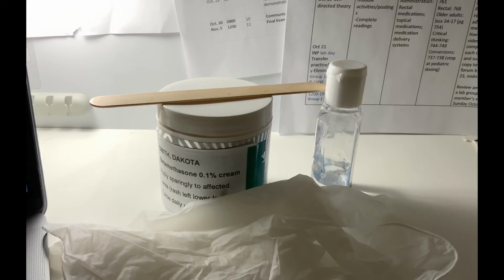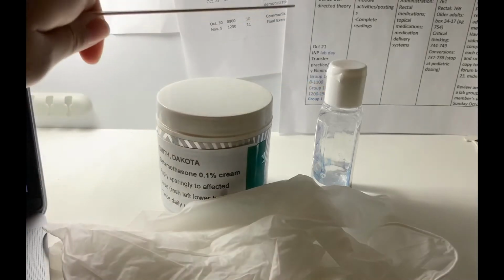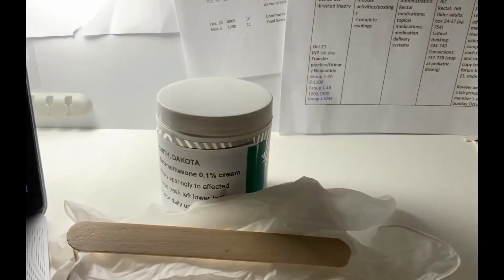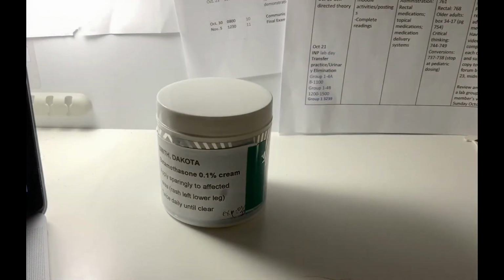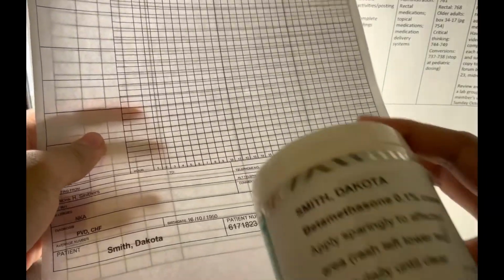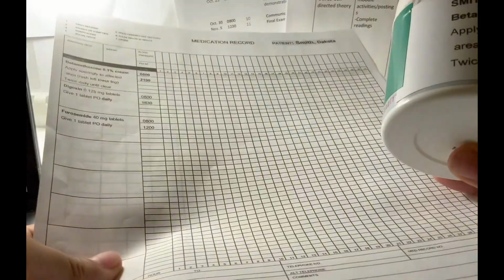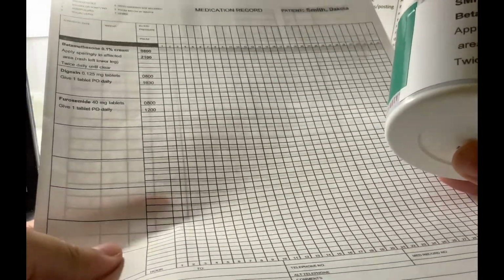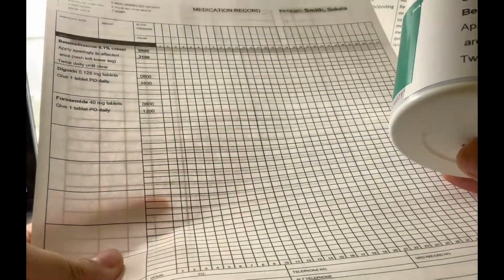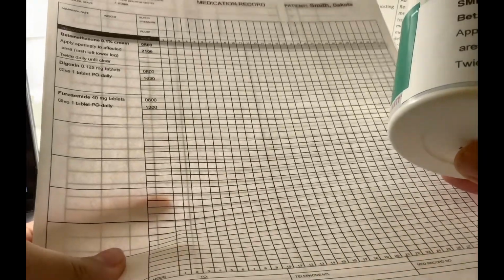Okay, so now I'm going to be doing my first two checks. So Smith Dakota, and betamethasone 0.1% cream. Apply sparingly to affected area twice daily until clear.